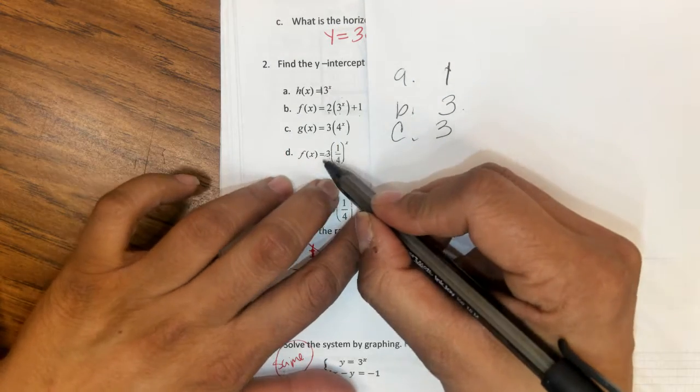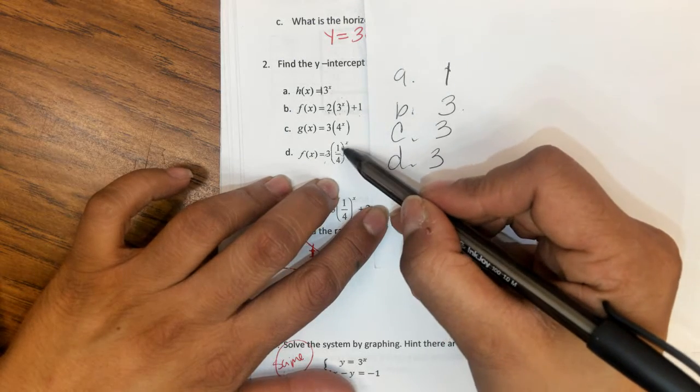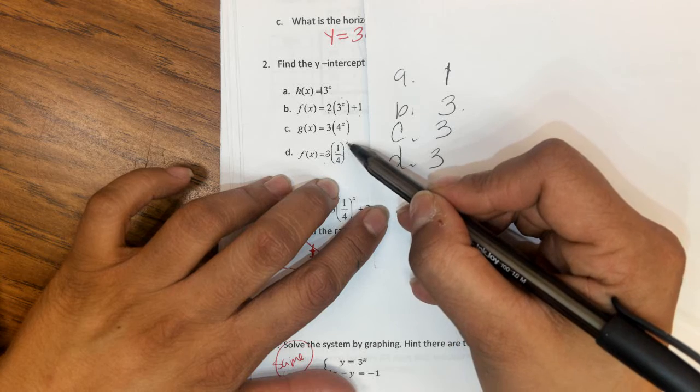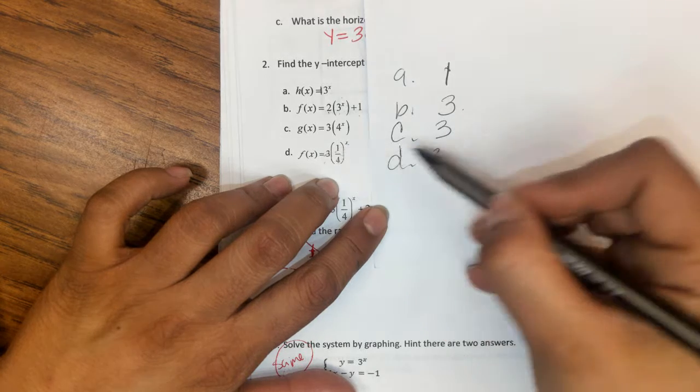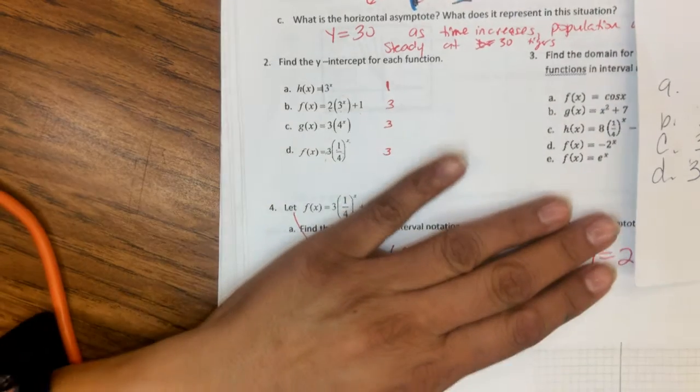For D, it's the 3 that's the y-intercept. Do the math out if you're not sure. Anything raised to the 0 power is 1. 1 times 3 is 3. So those are the answers. All right, number 3, domain.